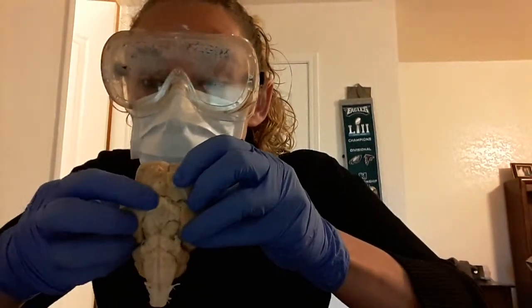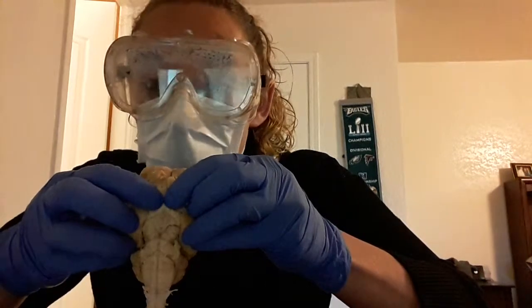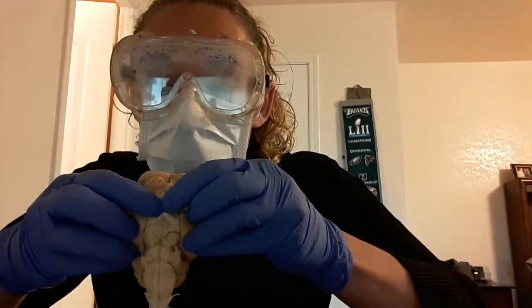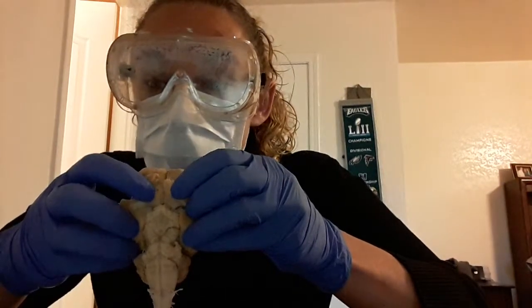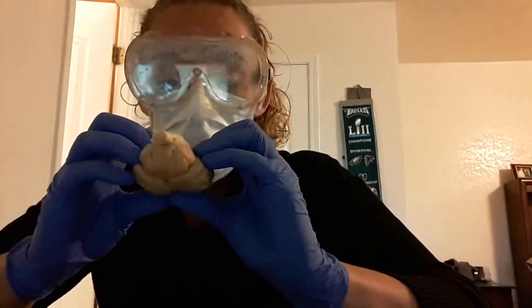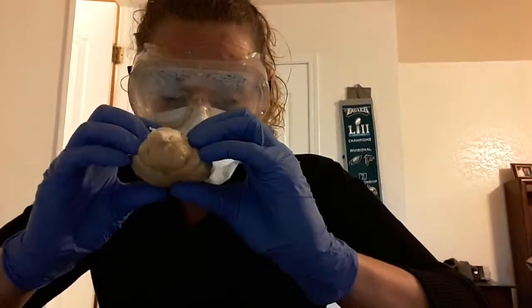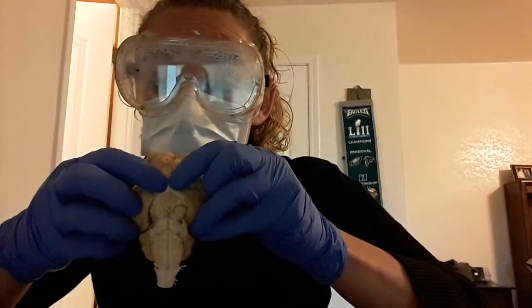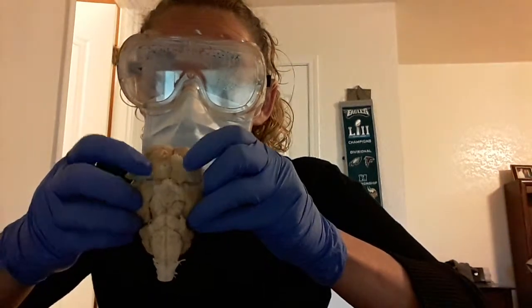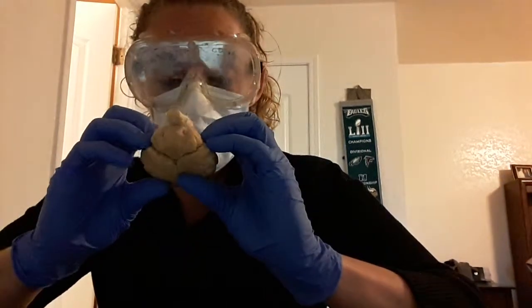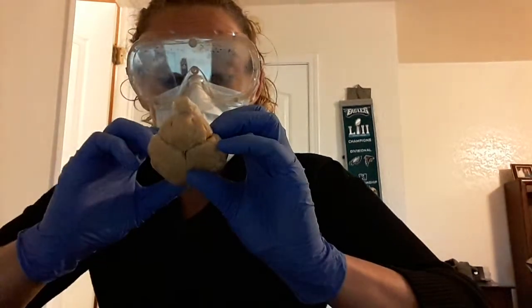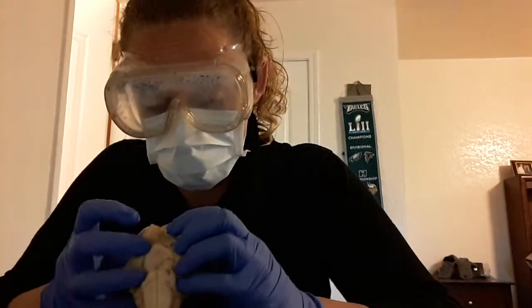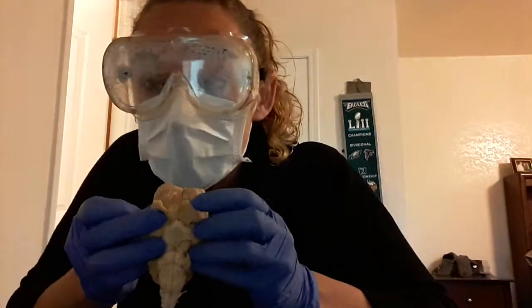So the optic chiasma is here, and then out of the optic chiasma comes these two other white connectors, and that's where the optic nerves are at that attach to the eyeball. Your optic tract is this part right here, and go like this. You're seeing the X. Your olfactory bulbs are here. Actually, I already have one come off. They're right here.